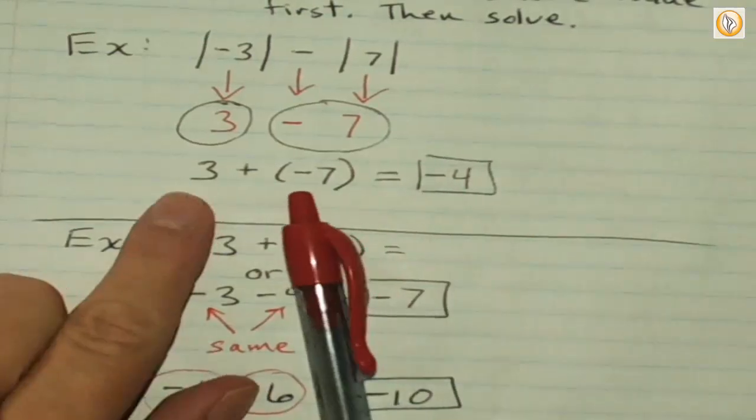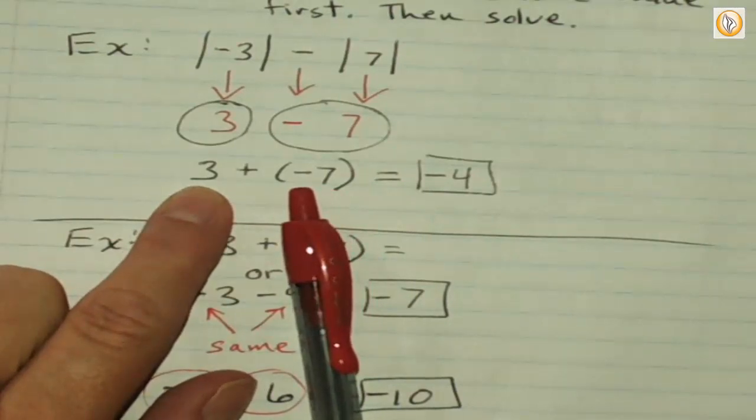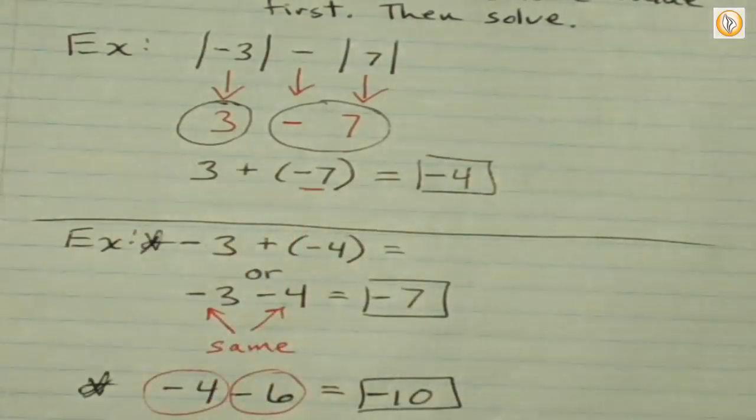Because the signs are different. I have a positive and negative. We are subtracting. So 7 minus 3 is 4. And we take the sign of the largest digit. Very good.